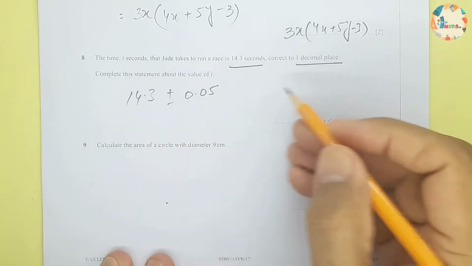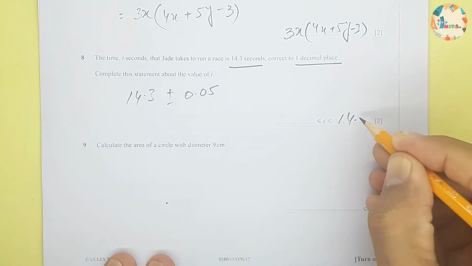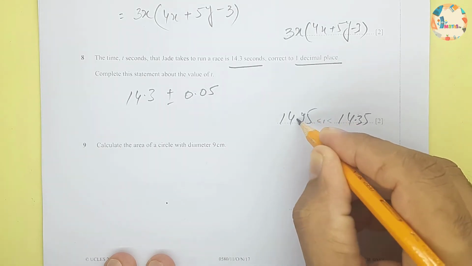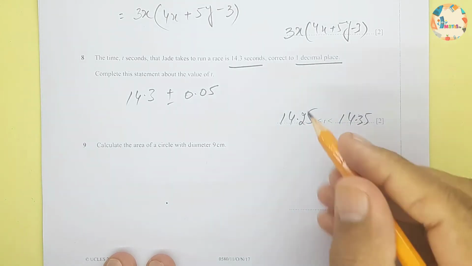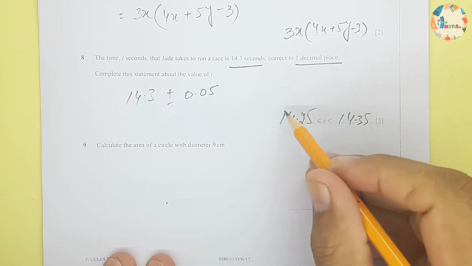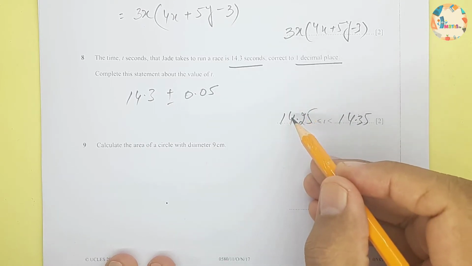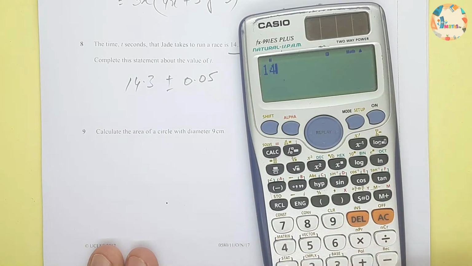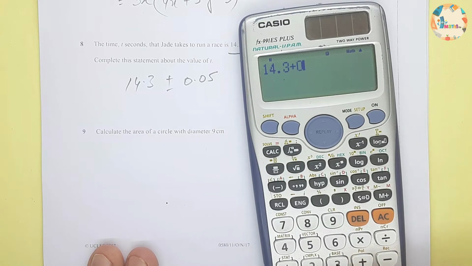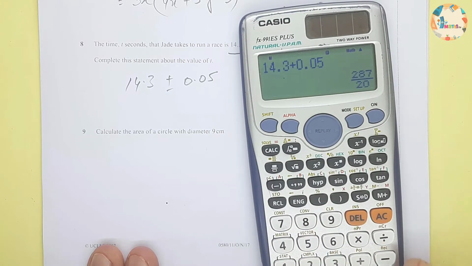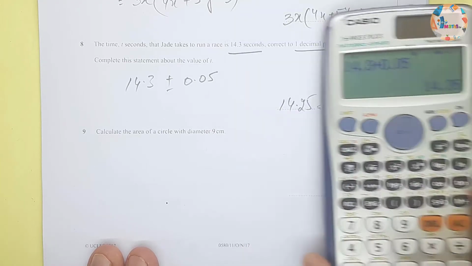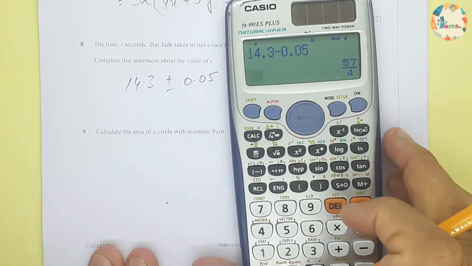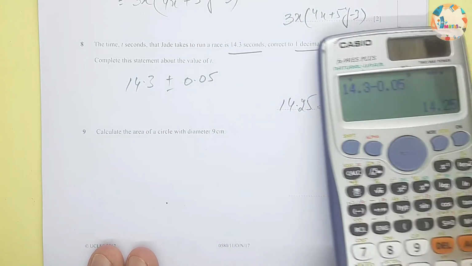If we add this, we will get 14.35, and if we subtract, we will get 14.25. This will be our answer. We cannot switch these sides, so you will have to write this on this side compulsorily. How have we calculated? We can just use a calculator. 14.3 plus 0.05 gives us 14.35, and if we subtract this, we will get 14.25. So this is the way.